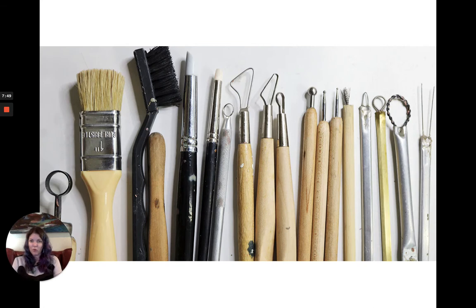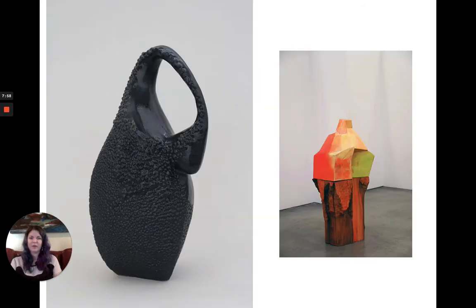So here are some tools associated with ceramic work, and therefore kind of associated with modeling. Here are a couple other examples. These are both by an artist named Jennifer Brandel. Both are ceramic works. The one on the left that is black is porcelain. It started as a wheel-thrown piece that was then altered.